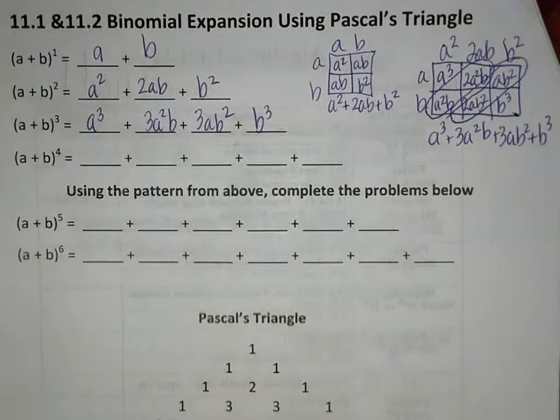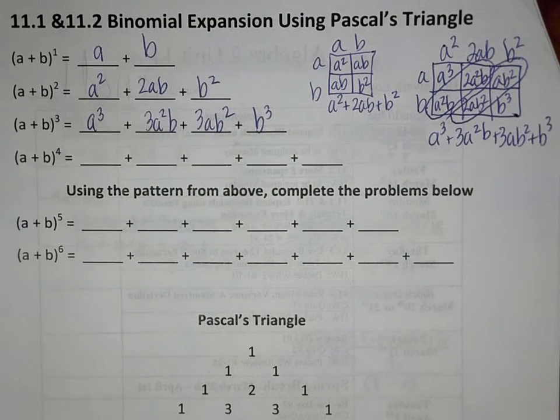Okay, so I want you to look. There are so many patterns in this, okay? I'm going to help point some of them out. Are you guys ready? Okay.